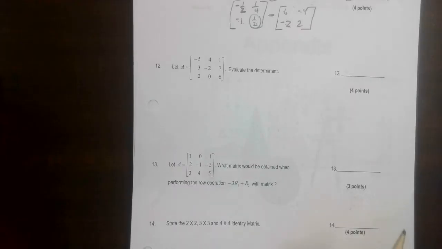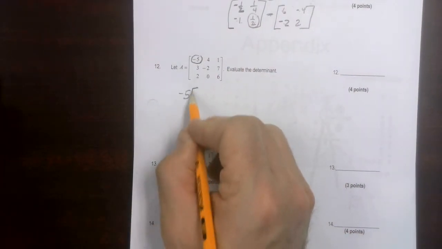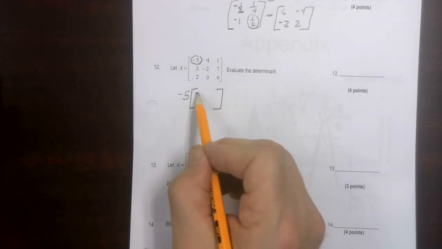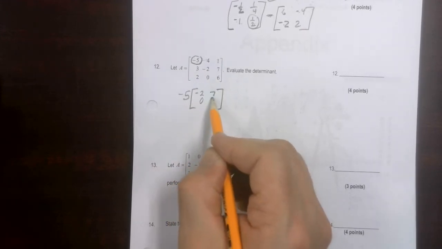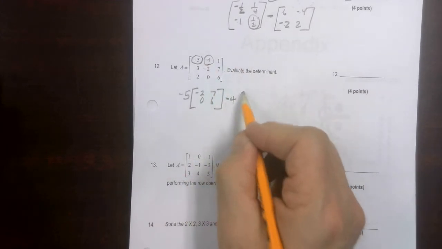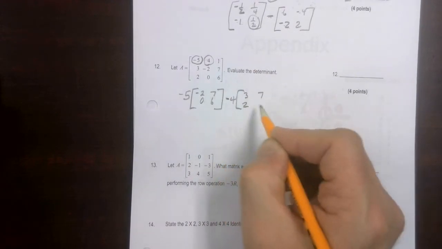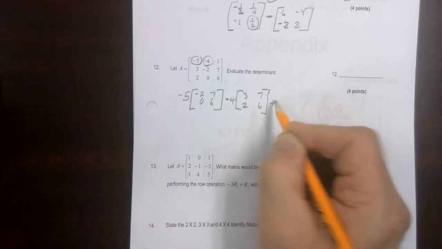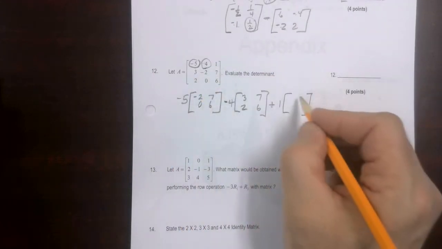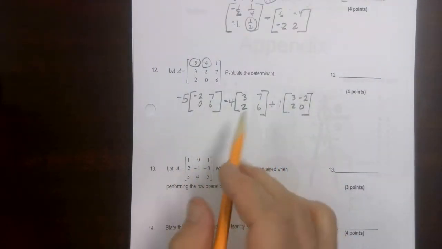Number 12, find the determinant. First thing we're going to do is pull that out. Make our invisible line this way and this way. We'd be left with negative 2, 7, 0, 6, always minus, and that's a 4, so we're going to pull that out. Line, 3, 7, 2, 6, plus, pull that out, 3, negative 2, 2, 0. And now we just got a bunch of 2 by 2s.